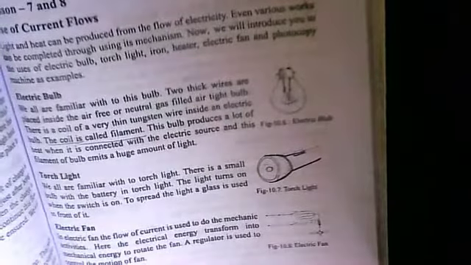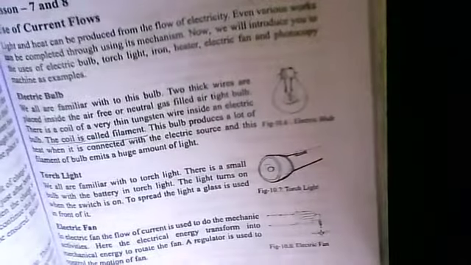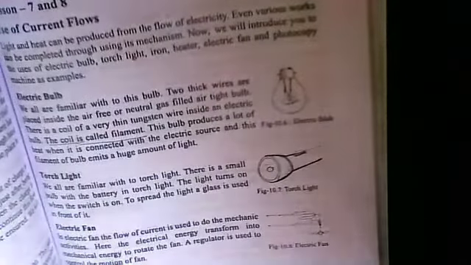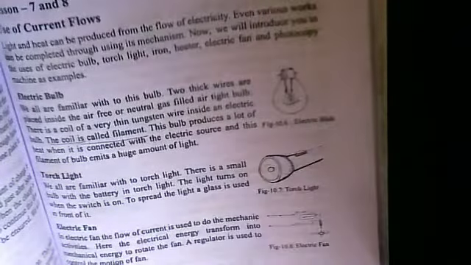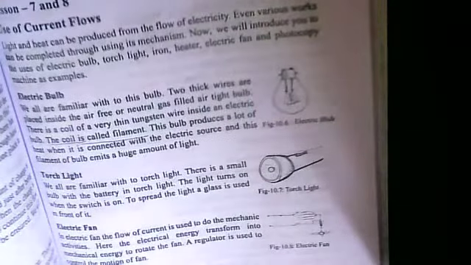Torchlight. We all are familiar with the torchlight. There is a small bulb with a battery in a torchlight. The light turns on when the switch is on. To spread the light, a glass is used in front of it.